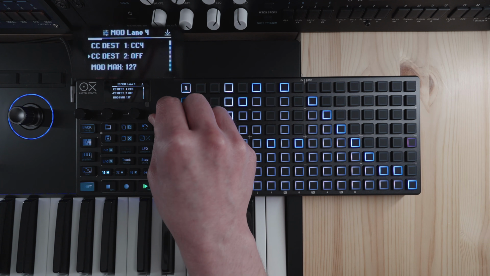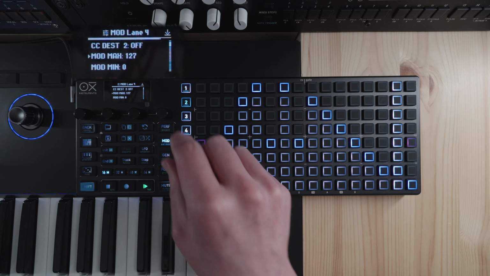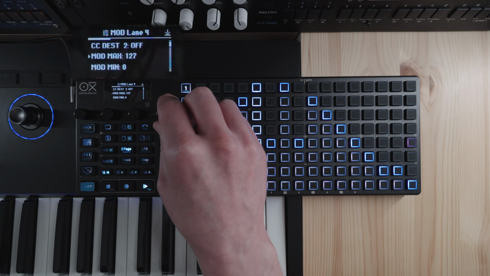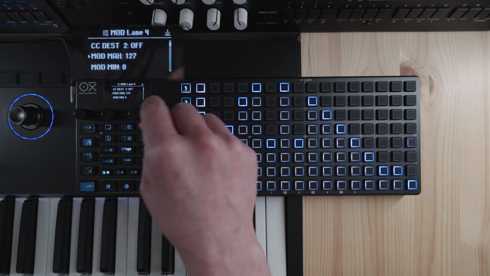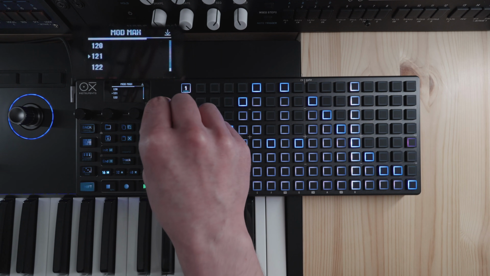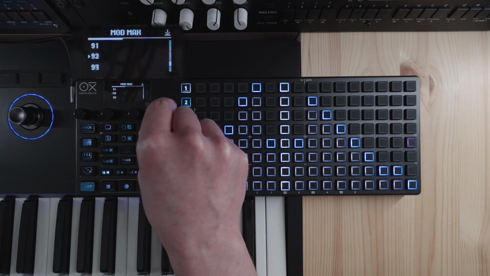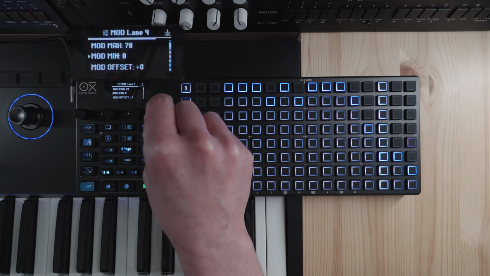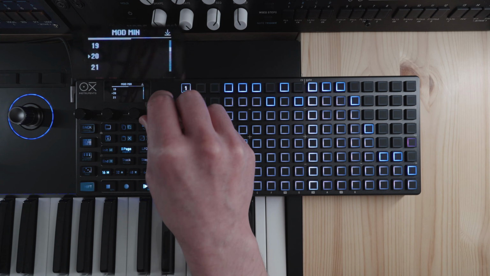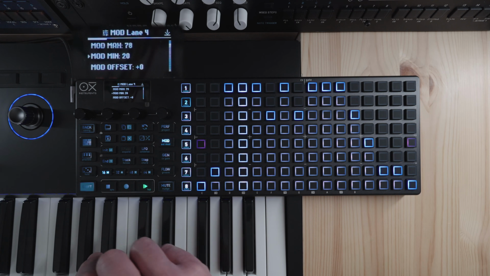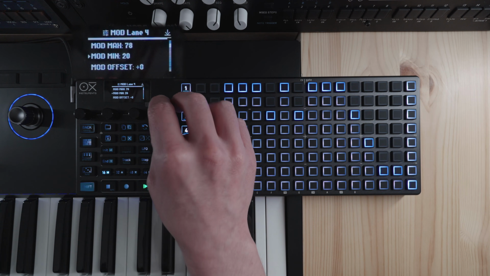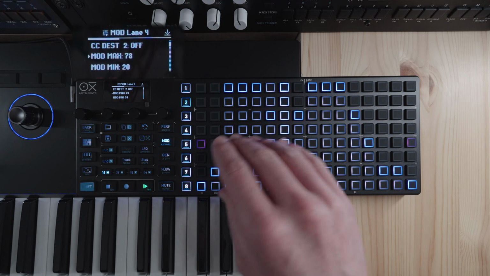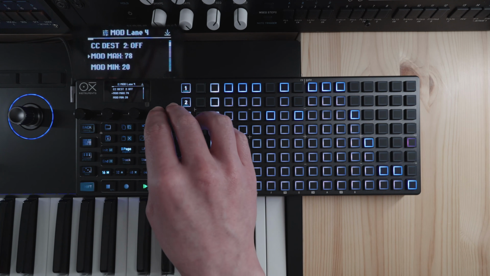Now, 2 CC destinations for each mod lane, or do we use 1 for now? You can set your modulation maximum and minimum values, so you can restrict the amount of modulation here. Let's say we want to set this to 78 maximum and 20 minimum, and it will restrict the values put out by the modulation lane.